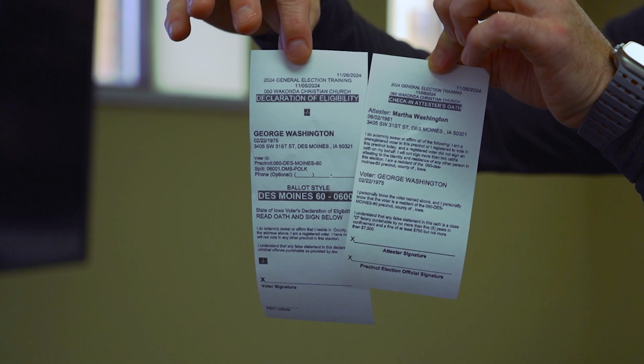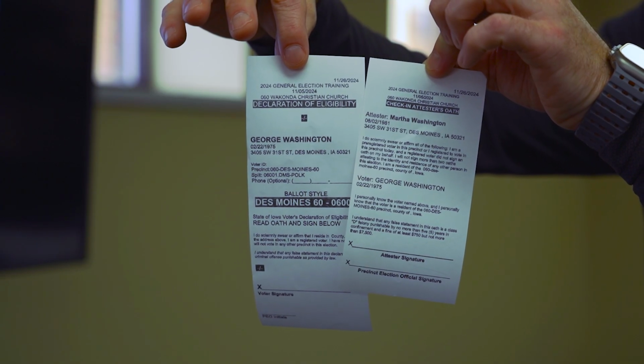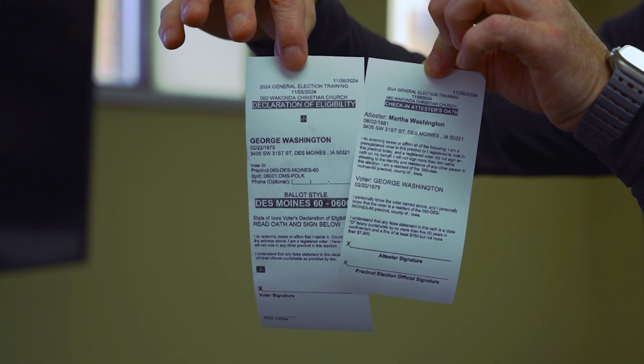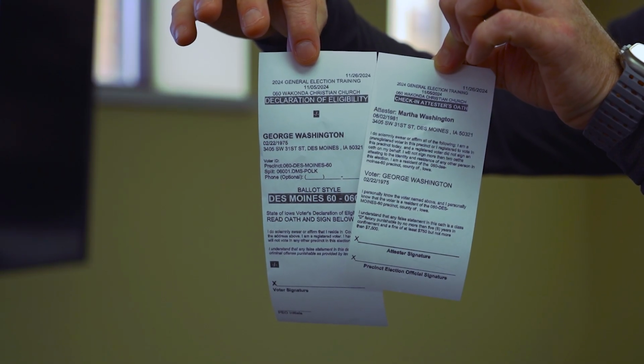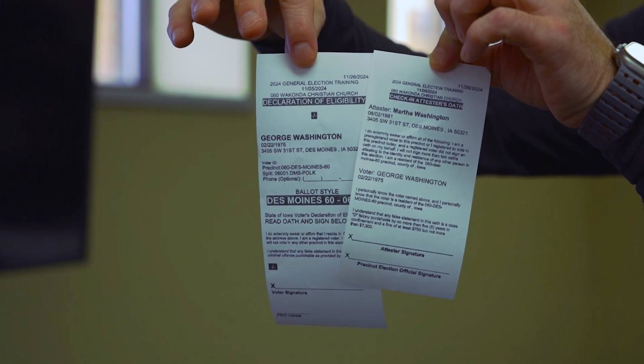The first one is the voter's declaration of eligibility. You've seen this quite a few times by now. The voter is going to sign their name. We're going to put our initials down at the bottom. The next piece of paper is for the attester. This is for Martha saying that, yes, this is my husband who forgot his ID at home. I'm attesting for his identity. Martha will sign her name, and we'll put our initials or our signature down at the bottom.